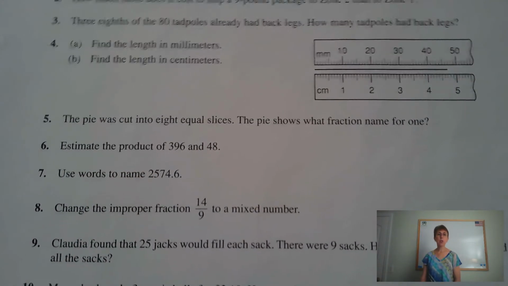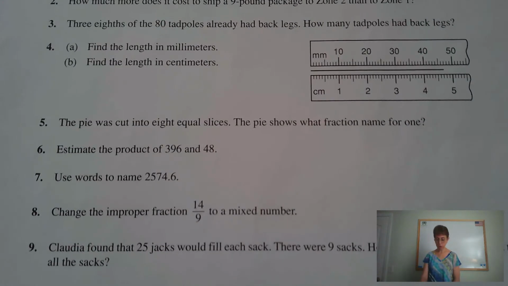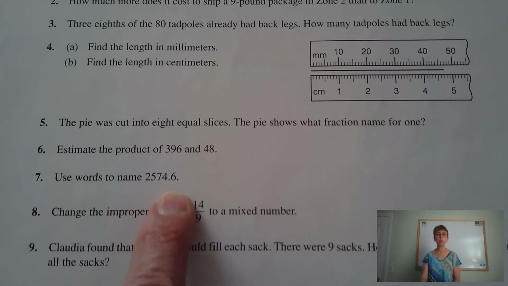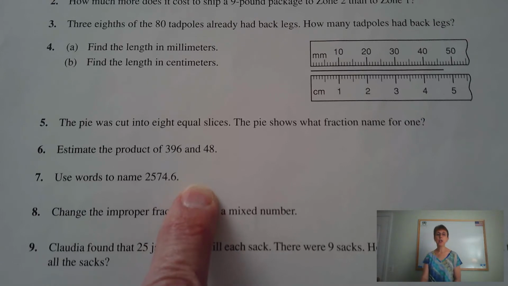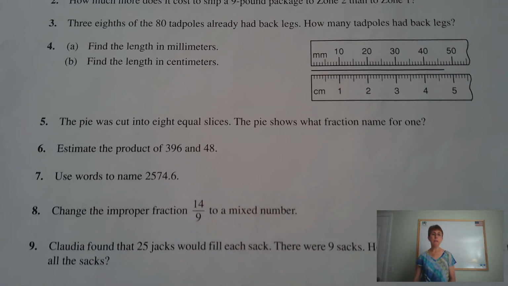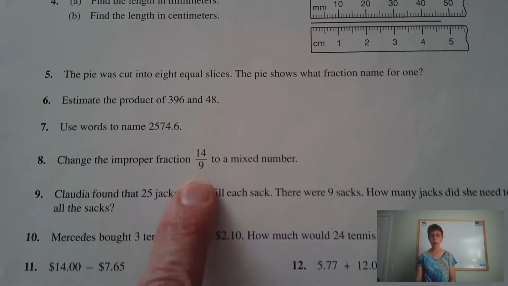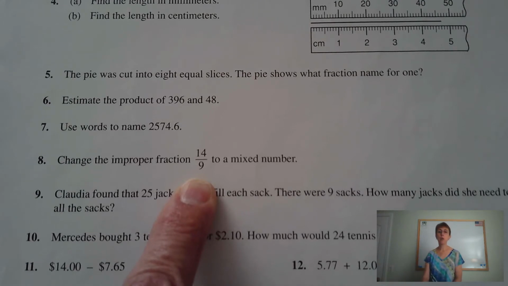Number 7, use words to name this number. And this number, I'll just read off the digits. You have 2, 5, 7, 4. There's a decimal point, then there's a 6. After the 6, that is just the period at the end of the sentence, so don't let that confuse you. Number 8, change the improper fraction 14/9 to a mixed number. You have an improper fraction. You now need to change that to a mixed number.